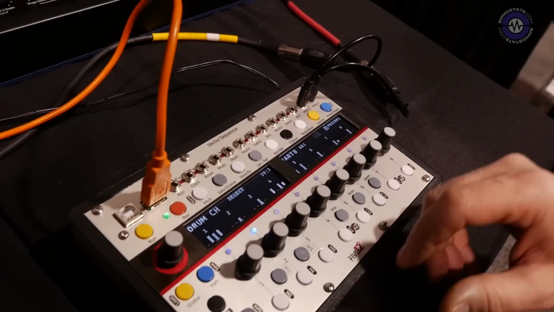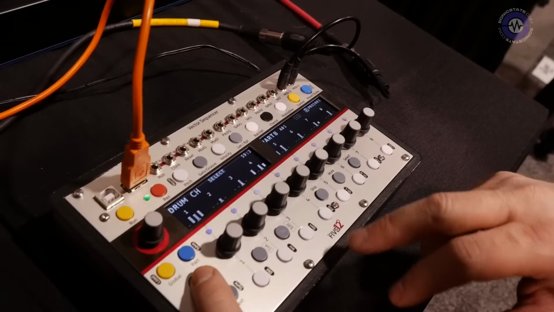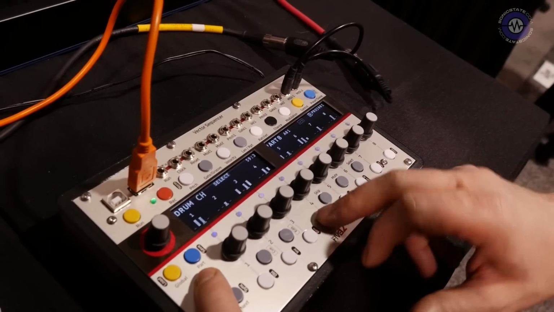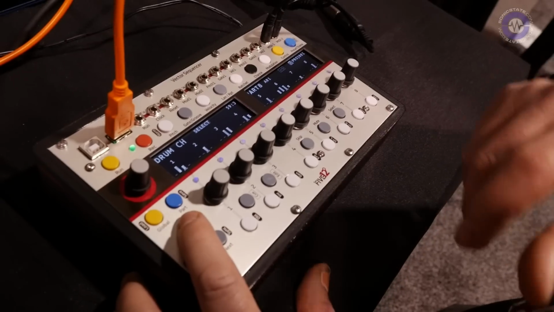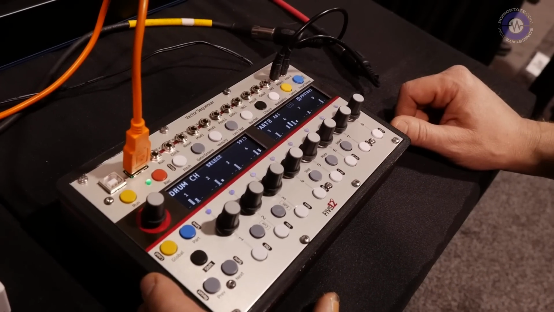And then we also have the evolve functions, right? So you can generate a pattern and if you want to tweak it a little bit, you can hit evolve. It'll make smaller variations to the patterns, so you can get new kinds of things going on.